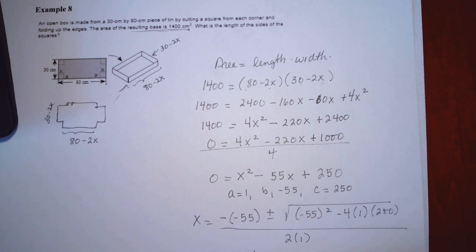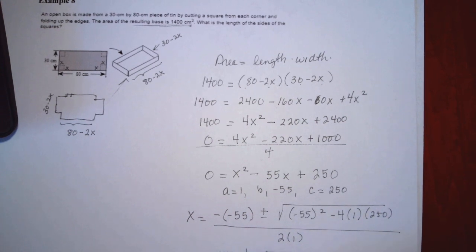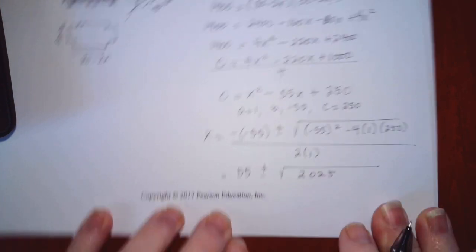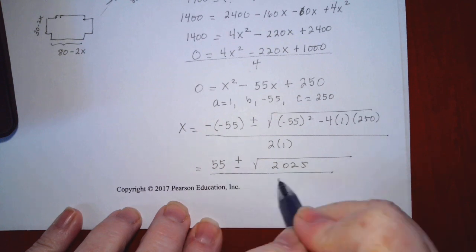So I have 55 plus or minus the square root of 2025 all over 2. Oh, I'm sorry, I moved it too far down, didn't I?